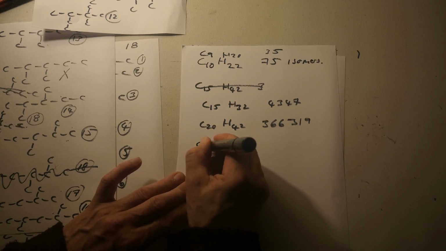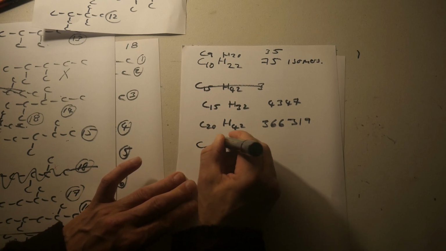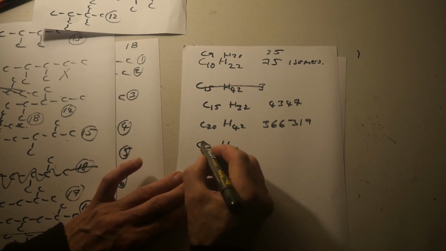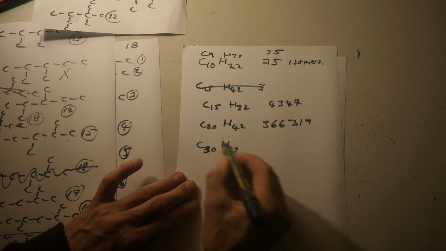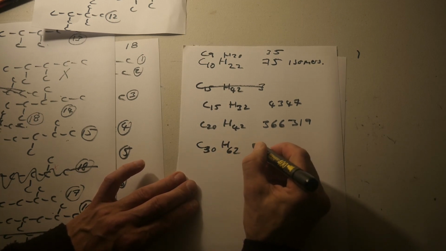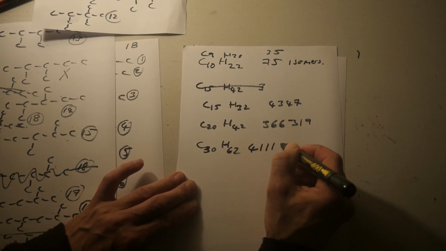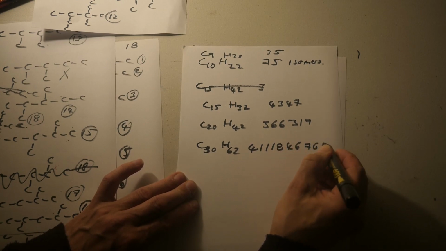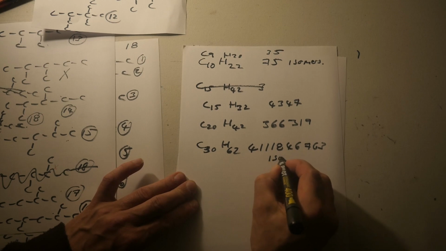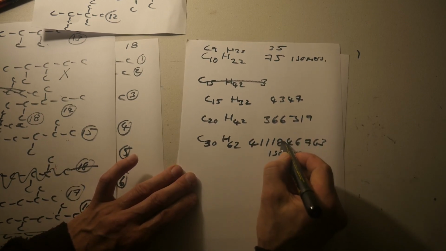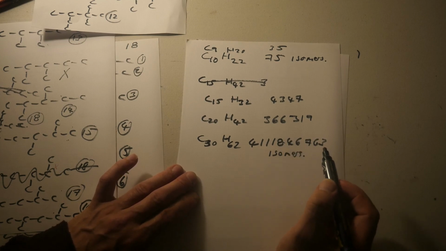And C30H62, 30 times 2 is 60 plus 2 is 62, which is plastic rubber, that has 4,111,846,763 isomers. So if you want to search for these, it will probably take you longer than you could live.